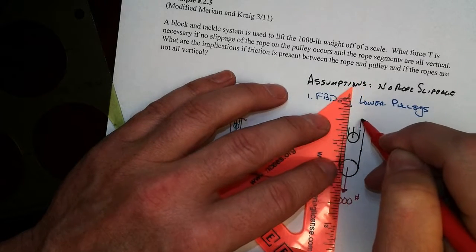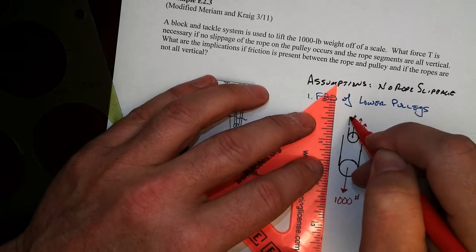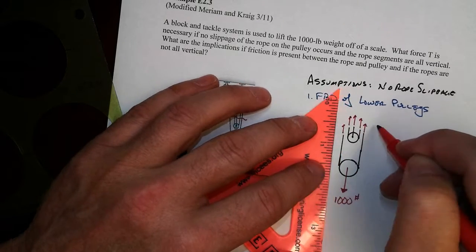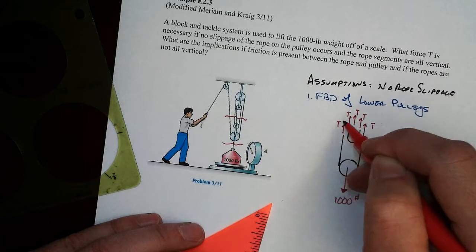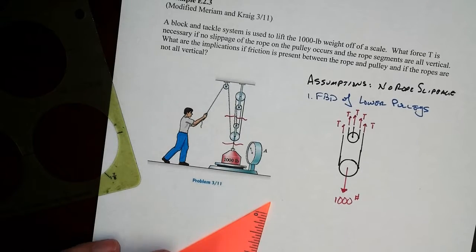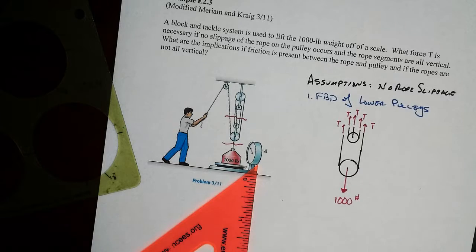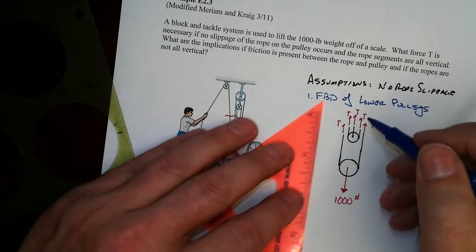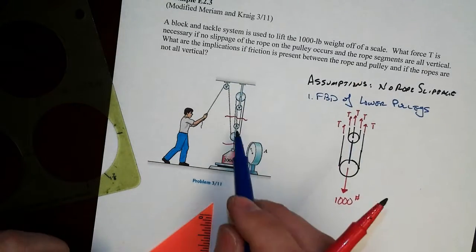So, a couple of things. One, all of these have to be the same value because it's the same cable, and we're ignoring friction here. So no rope slippage, no friction. See how much different this is than what we did before. Now you're like, well, what connects these things together? Remember, there's a bracket that connects these two lower pulleys together. So we haven't cut that bracket. That's this little piece right there.